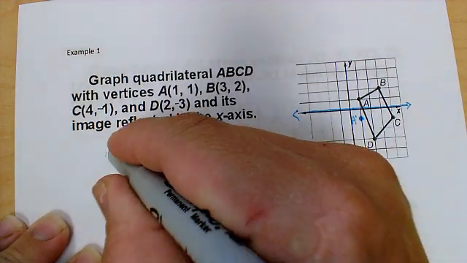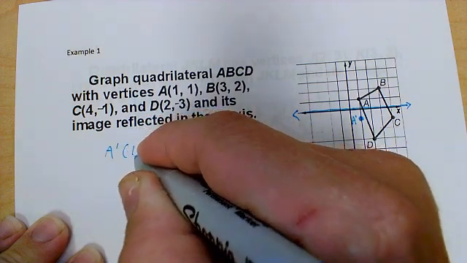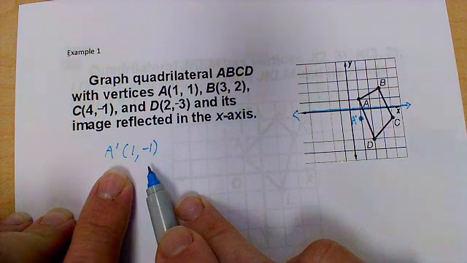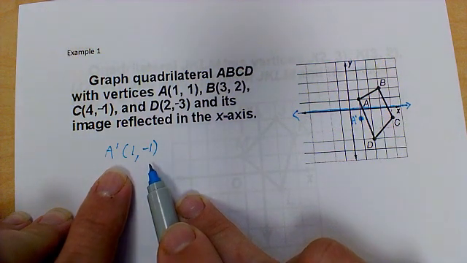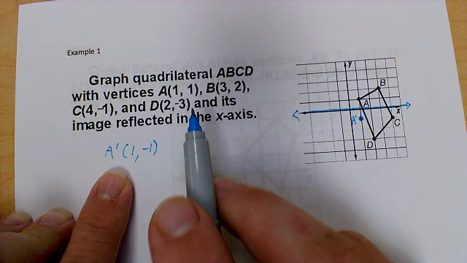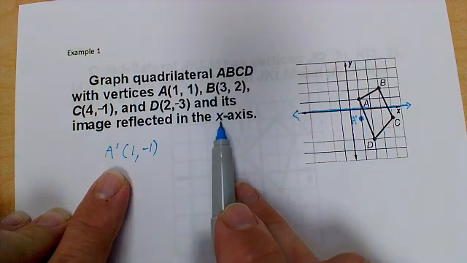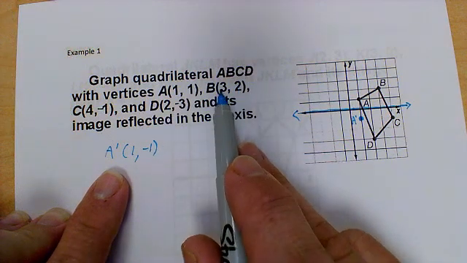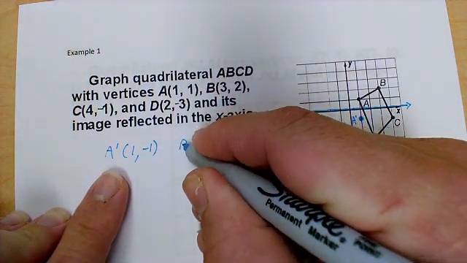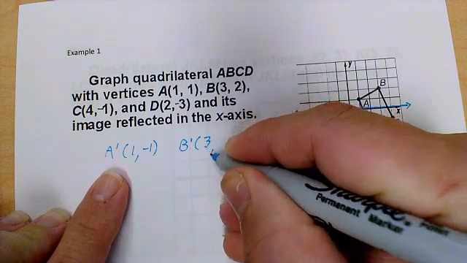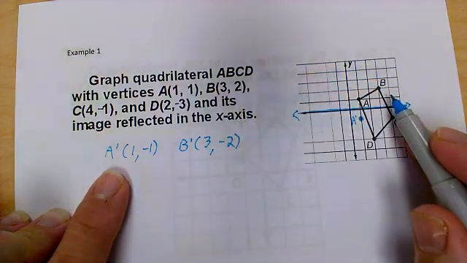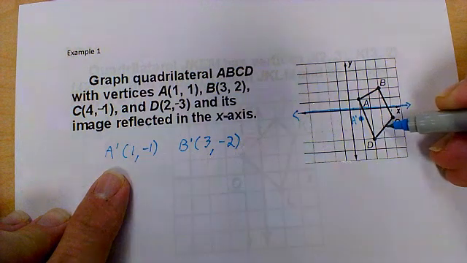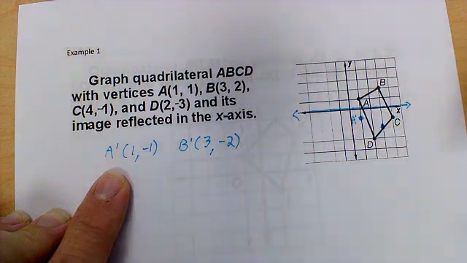Now, I'm going to go ahead and make a note of that over here as well, that it is now 1, negative 1. This is how you would answer using a Google form for me when you're doing your assignment. Also, you can remember that if you're reflecting in the x-axis, all that's going to happen is your y value is going to get negated. So where I have B is 3, 2, I know that B prime is going to be 3, negative 2, without even needing to reference the graph over here. But if I go 2 units away, another 2 units away, here is B prime.